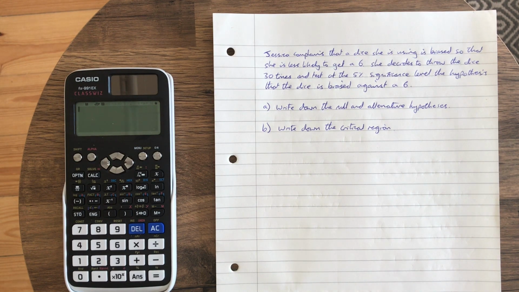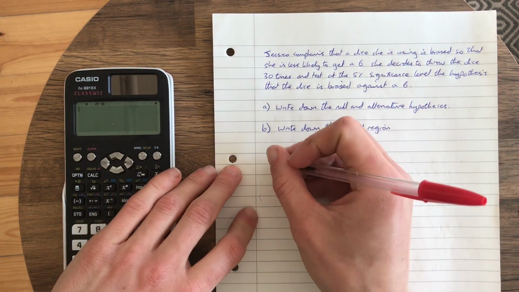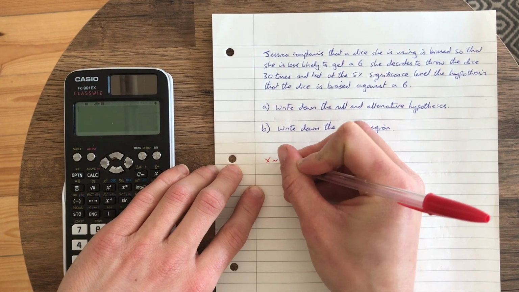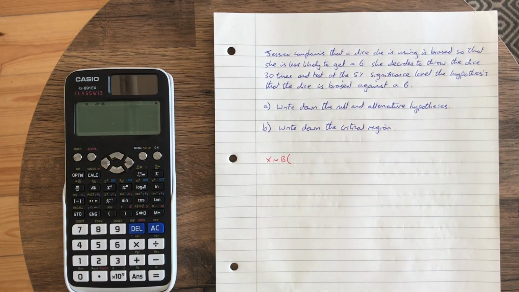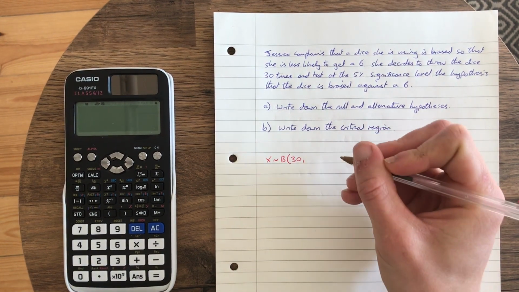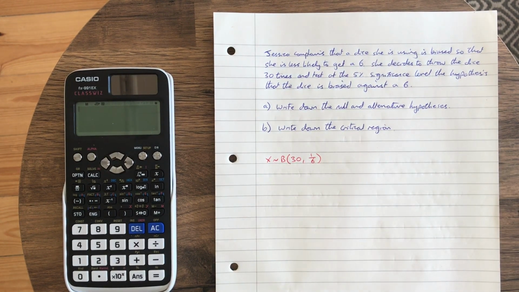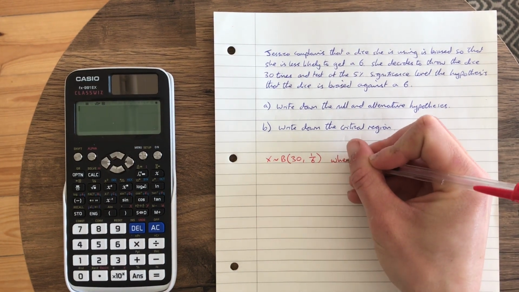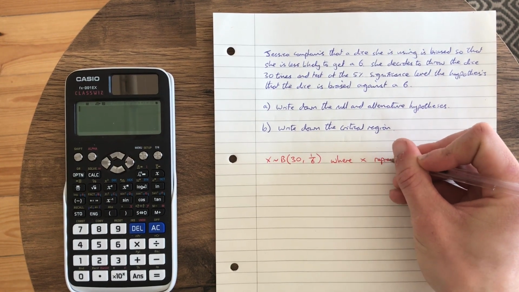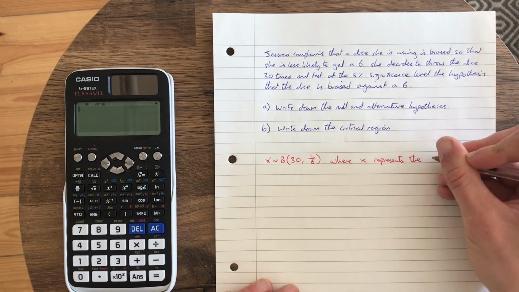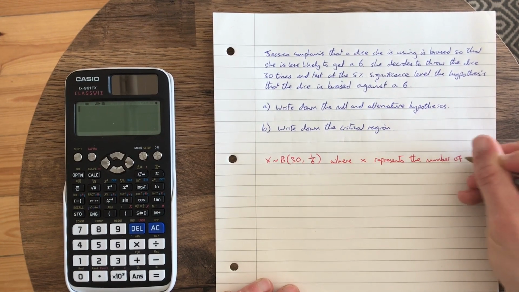Before we write those down, we're just going to sort some notation out here, and I'm going to write down that we are going to use x to represent the number of sixes that she rolls. Because we're using a binomial distribution to model this, our value of n is 30. Our value of p is going to be 1/6 because that's the probability of her getting a 6. We can then say that x represents the number of sixes thrown.